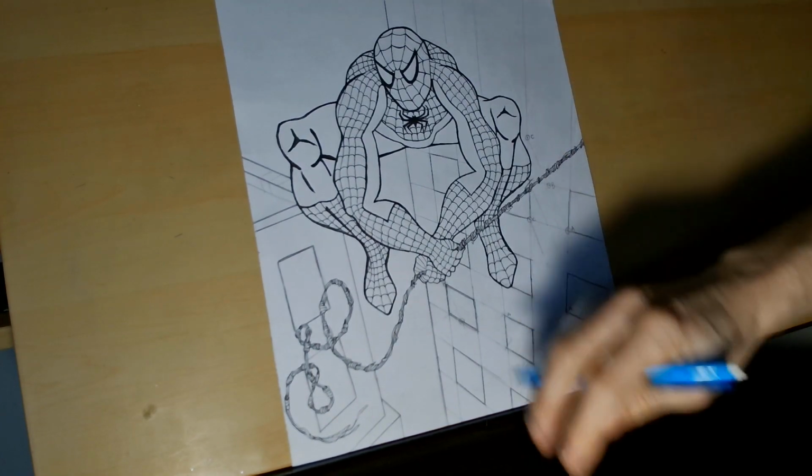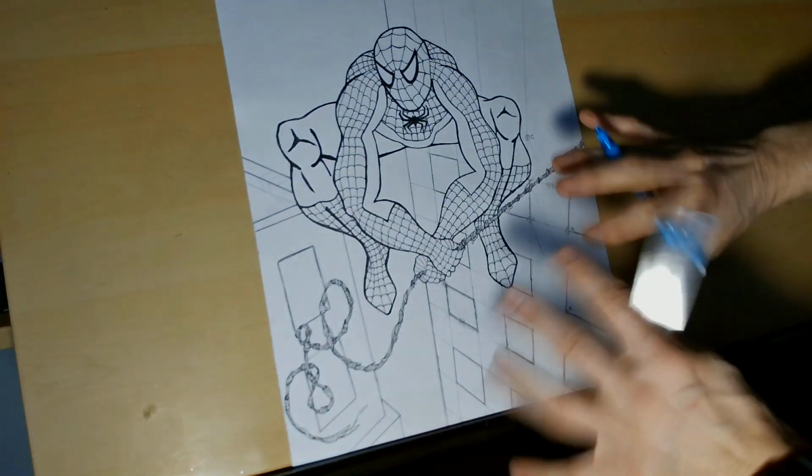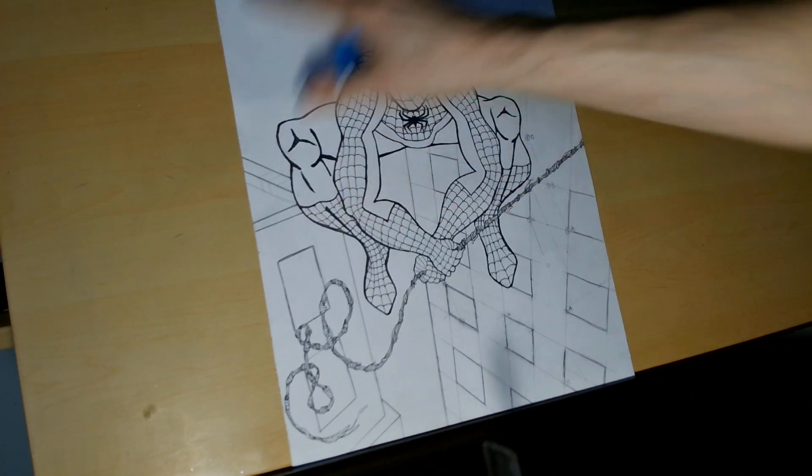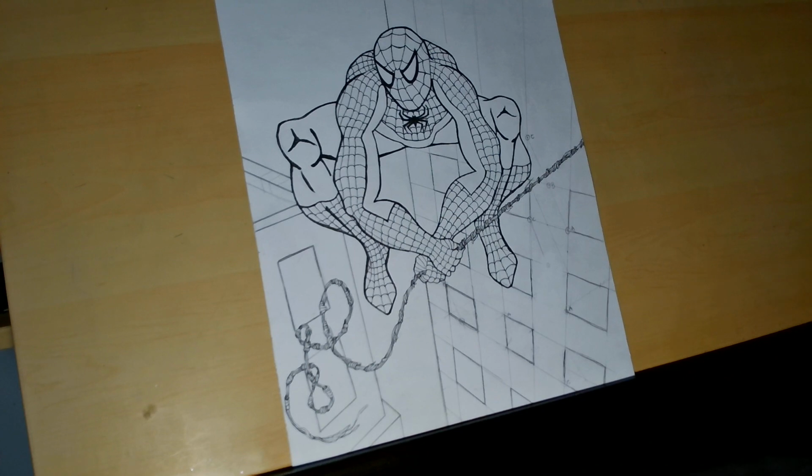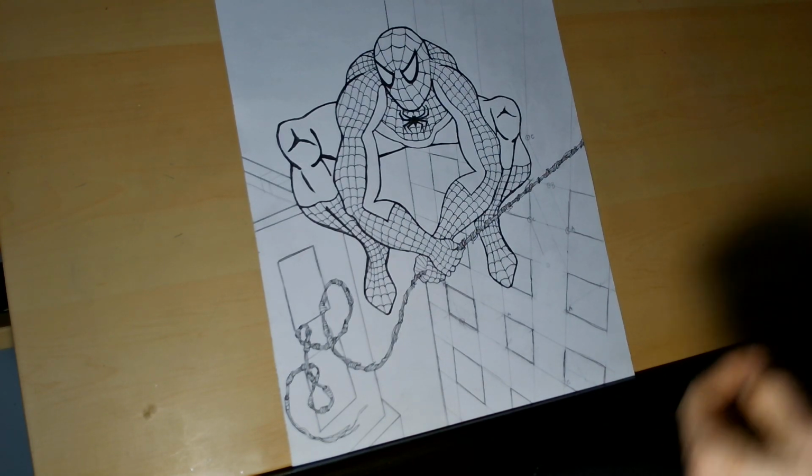Yeah, people will be more dazzled by the colors once it's all colored in, and they're just gonna see the perspective in there, and they're gonna be like, oh wow, okay, it's in perspective. Yeah, perspective is fun.